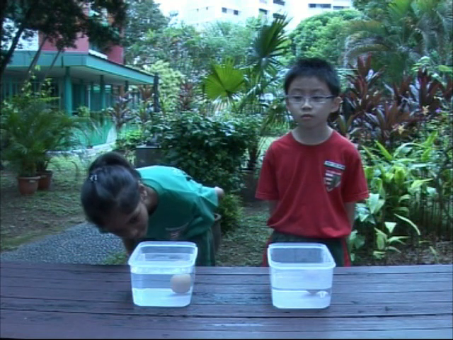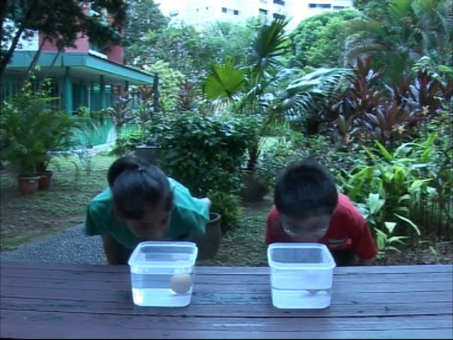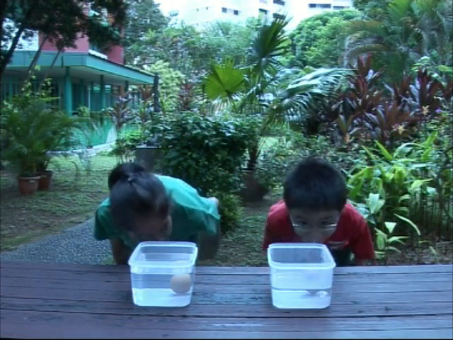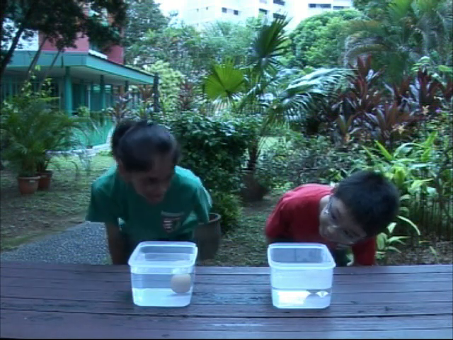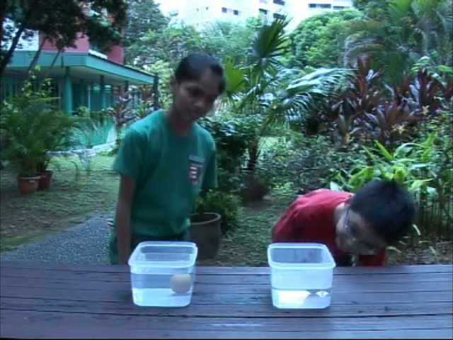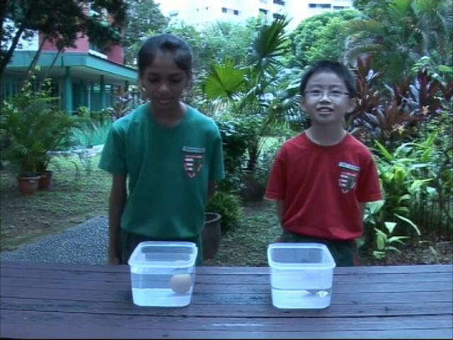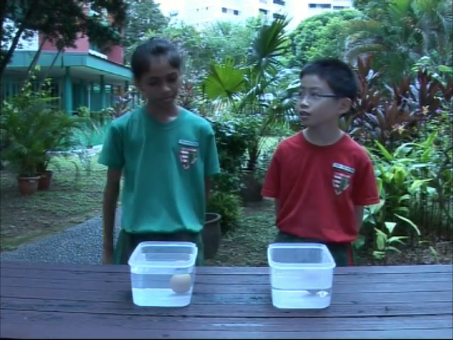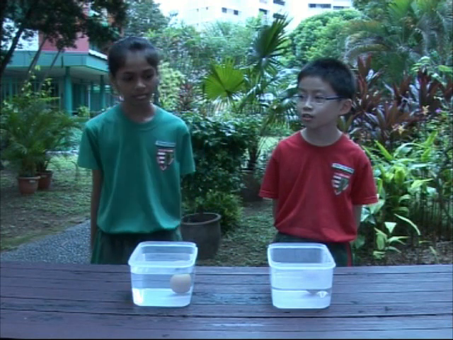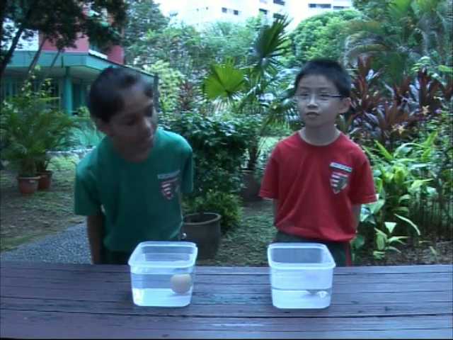Two pupils having two containers with one egg each. One container is 3/4 filled with water, and the other is only half filled with water. The water is poured from the same kettle, and so it's of the same temperature.